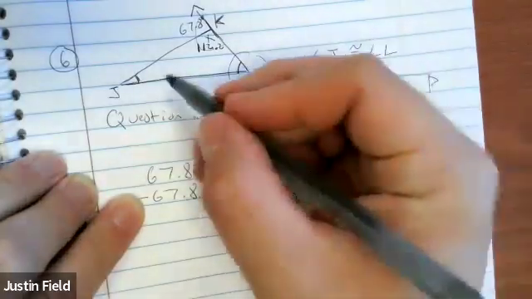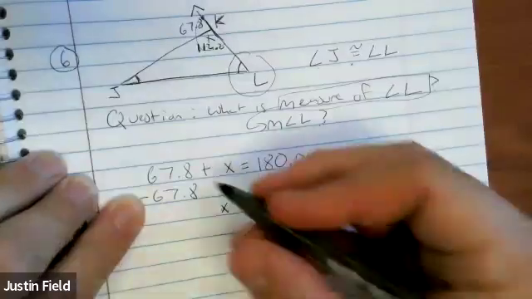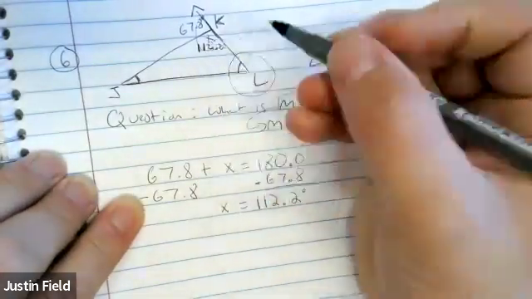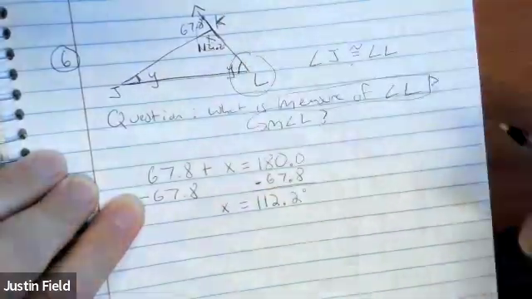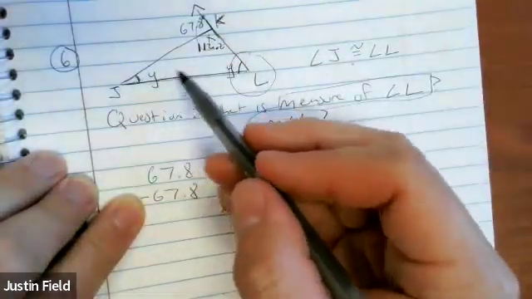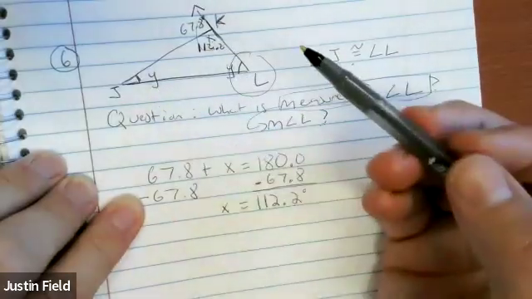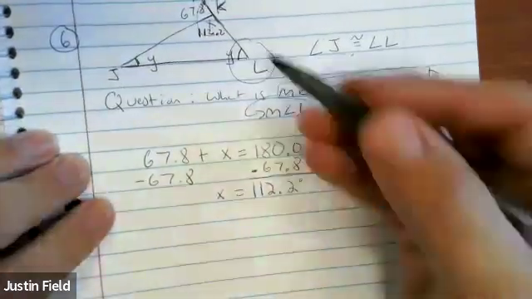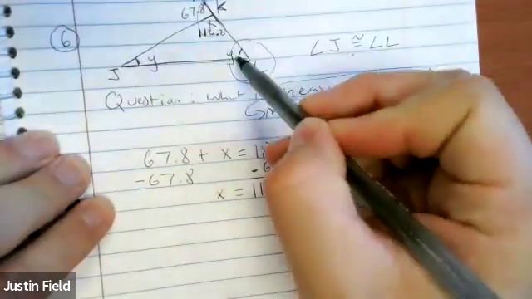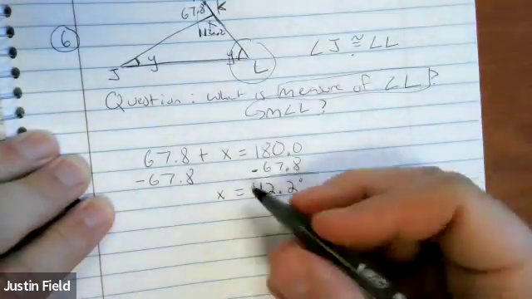And that's going to be hard because we don't know either measure, but we know they're the same. So we already used the letter X, so maybe I'll use the letter Y. Whatever they are, they're the same, so I can just put the same letter in both of them. Now I can set up my triangle sum theorem because I know the three angles in a triangle also add to 180, right?